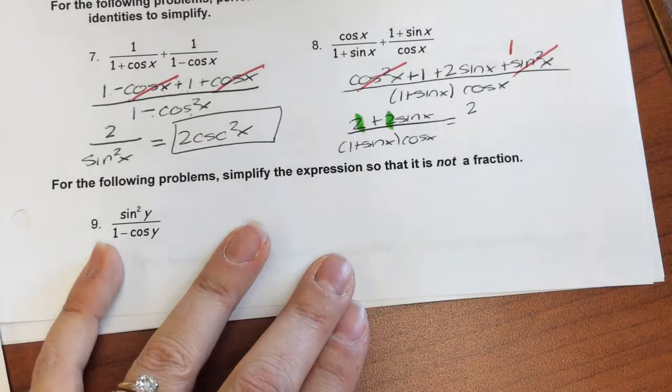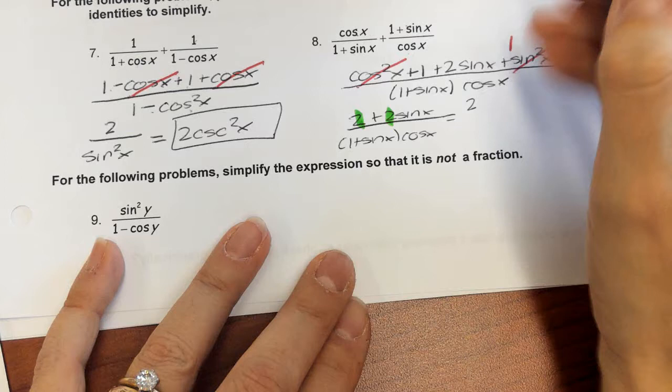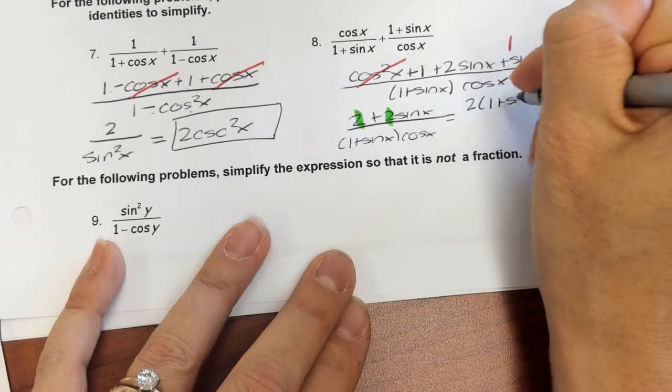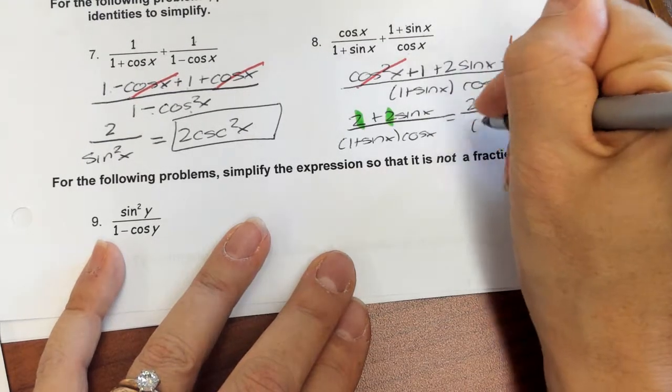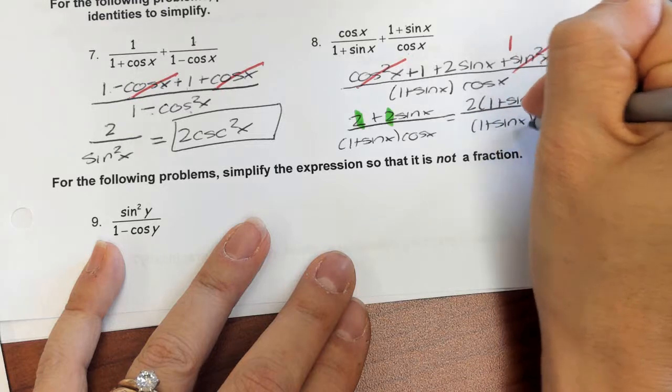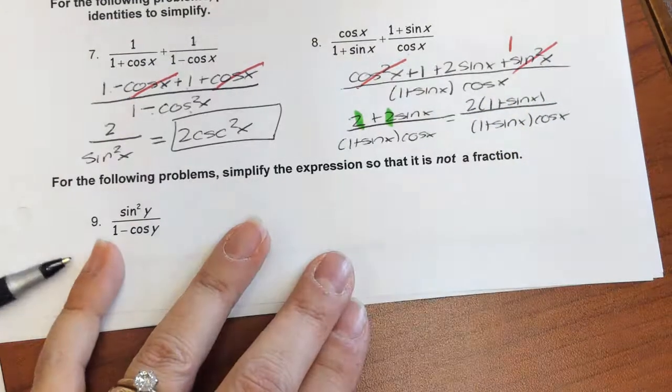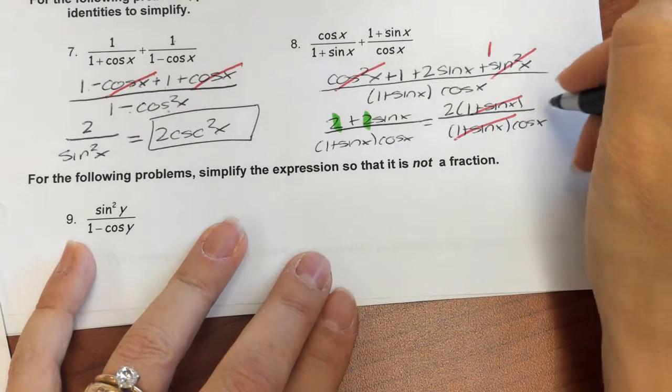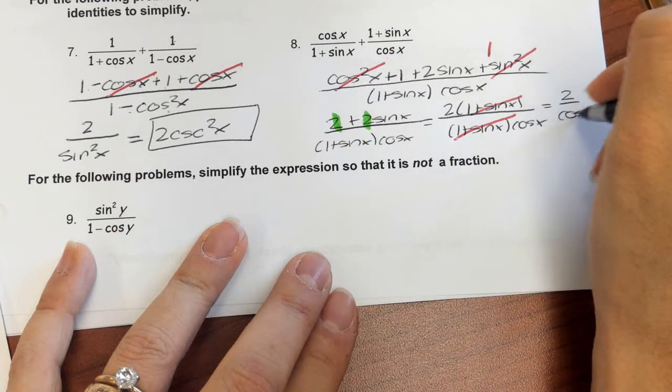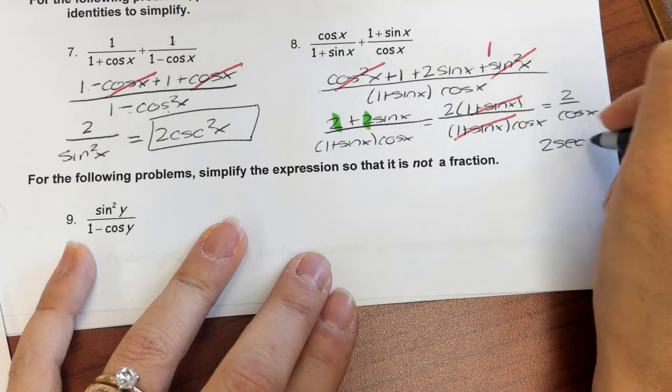2 here, 2 there. I'm going to factor that out, which gives me 2 times 1 plus sine x over 1 plus sine x times cosine x. You can see that I have 1 plus sine x, 1 plus sine x. Those cancel. And I'm left with 2 over cosine x, or 2 secant x.